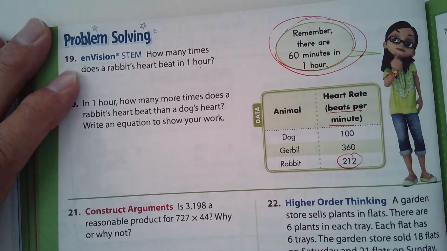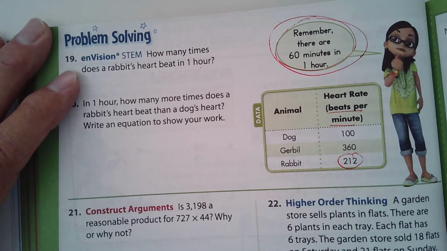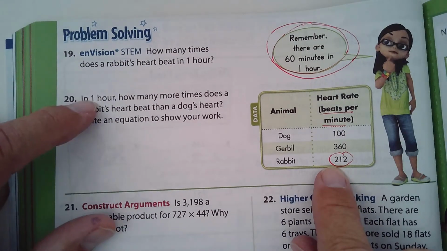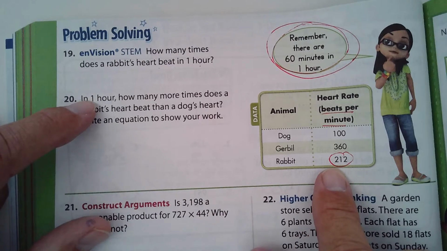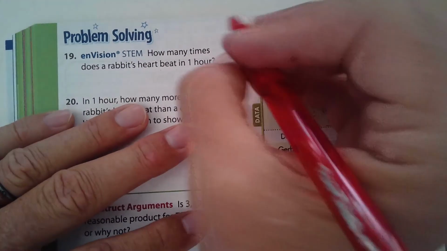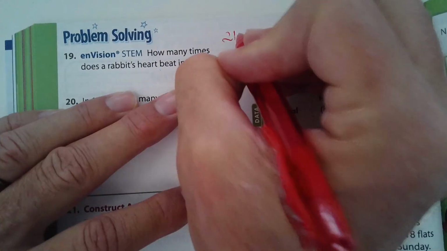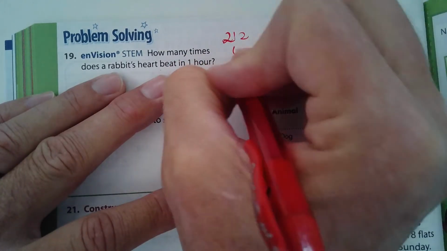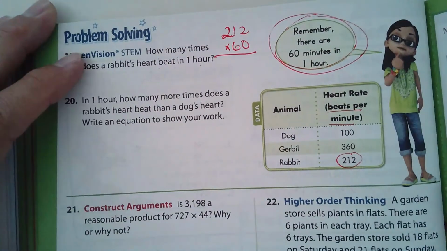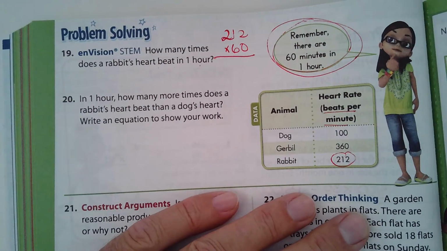So what would we have to do? Let me stick for points. Miss Wathen, how would you figure that number 19 out? What would you do? Yep, so 212 multiplied by 60, and you'll get your answer to number 19.